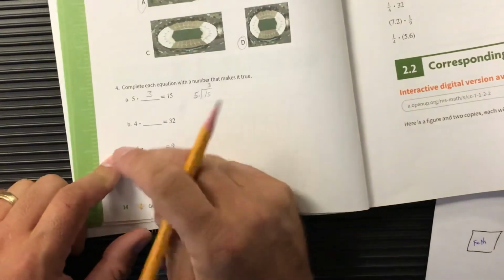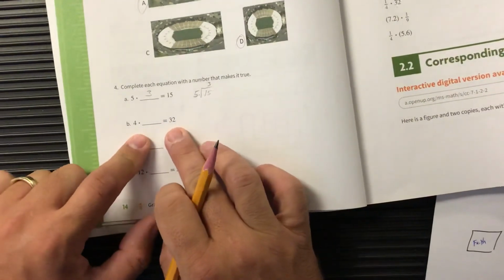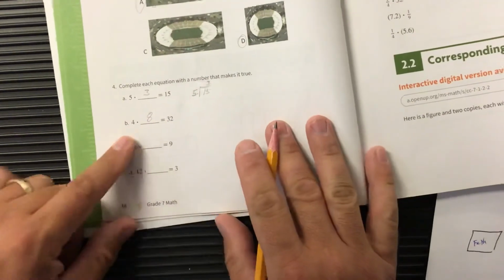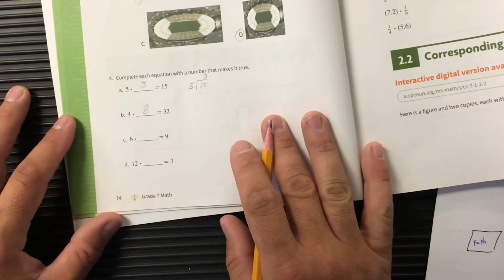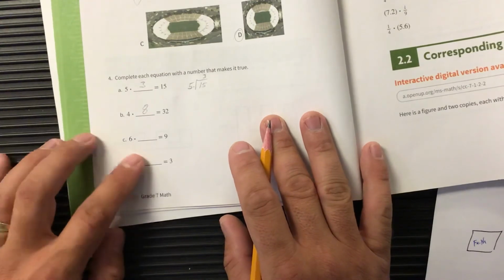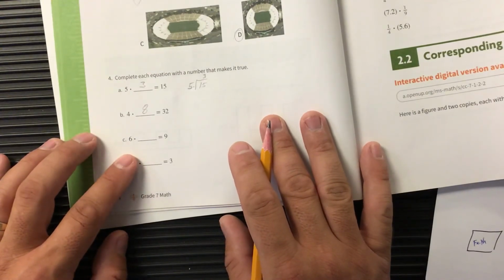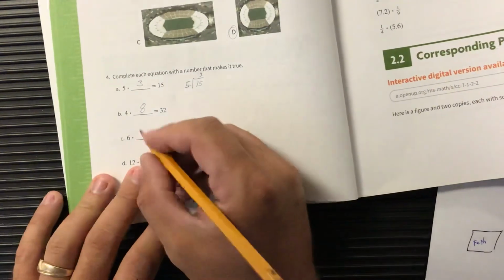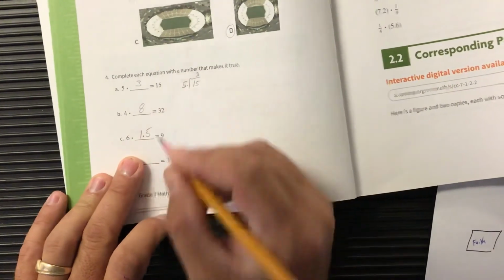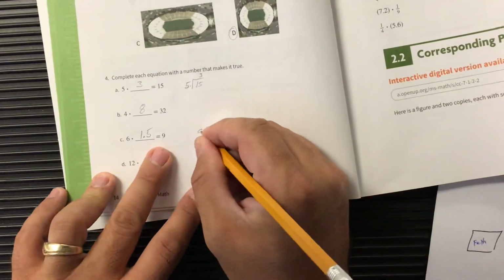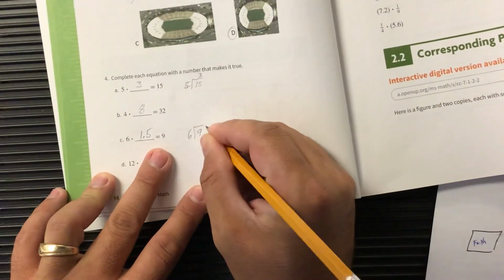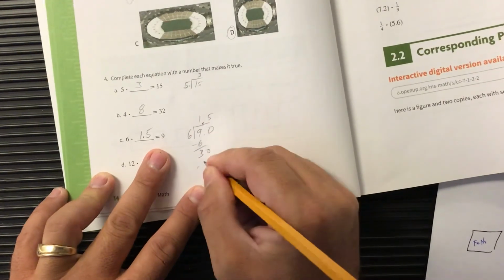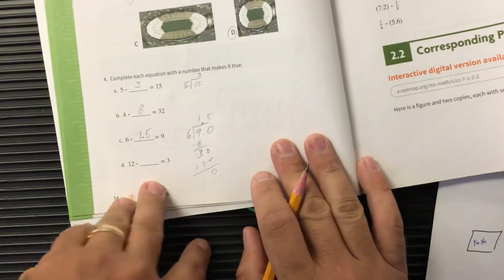If you can see it, awesome. Second one. Kaylee, what do you think on the second one? 8. 8 is correct. 4 times 8 is 32. Molly, what do you think on C? 6 times what is 9? 1.5 is correct. So again, if you had trouble seeing that, guys, you just take 9 divided by 6. And it will give you the answer every time. Then you don't have to guess.